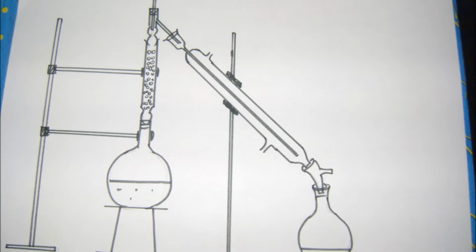Now this is the diagrammatic representation of fractional distillation. This is the round bottom flask containing the two liquids to which heat has to be provided. This is the fractionating column. This is the condenser, which is required to maintain a low temperature. This will be the water outlet through which water will flow out to the sink, and this will be the water inlet through which the water will flow inside the condenser.